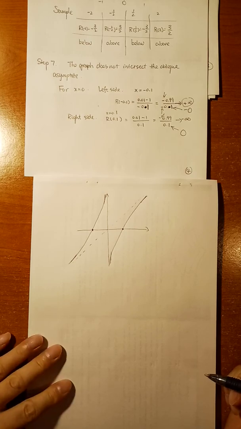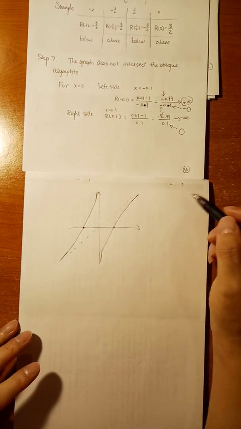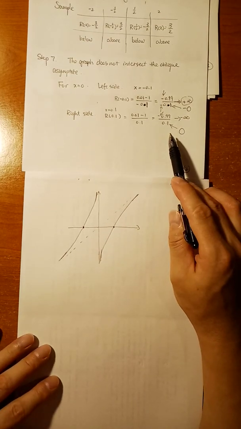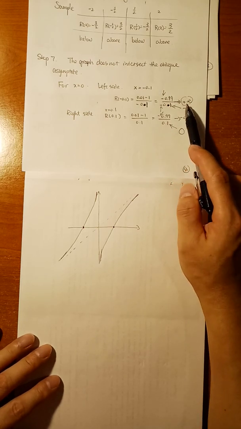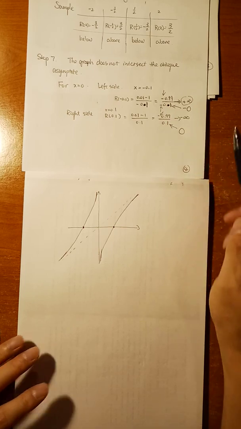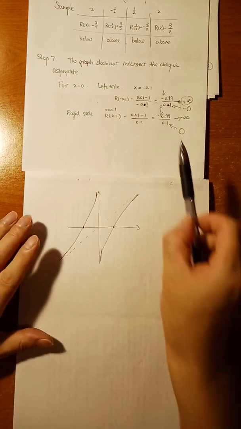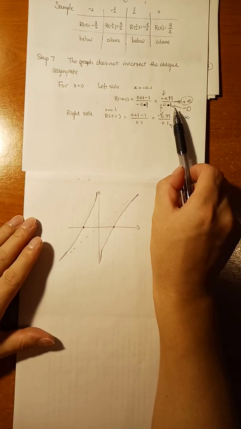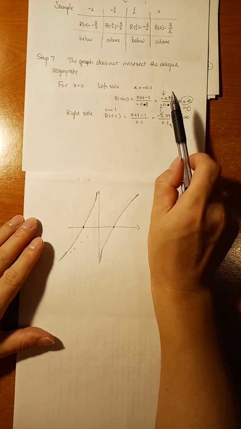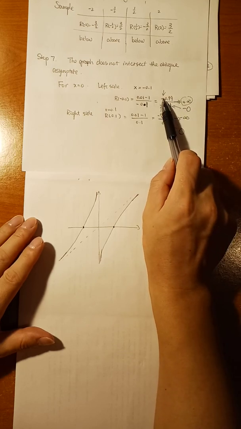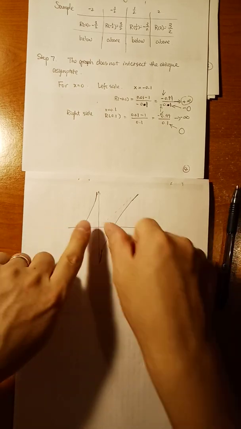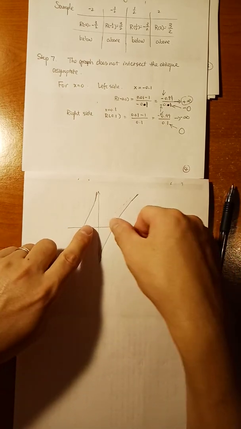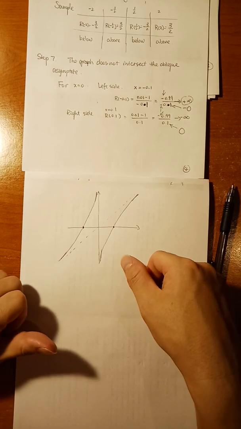Okay, so the difficult part, I believe, is in step 7. How do I know it's positive infinity or negative infinity? In step 7, the important thing is to determine the sign of the numerator and the denominator. Close to the vertical asymptote, you will definitely have infinity.